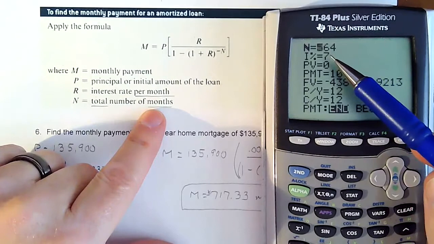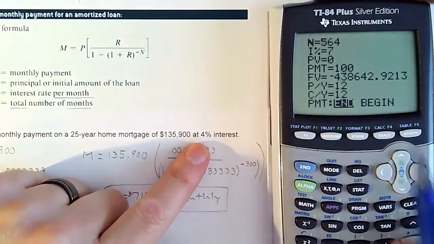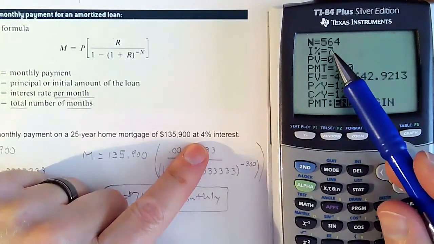The interest rate, you don't have to do anything to it. So if they say the interest rate is 7%, the interest rate is 7%. In this situation, the interest rate was 4%. So I'm just going to put a 4. I don't have to break it down. I don't have to do anything special. The program in here will do it for me.